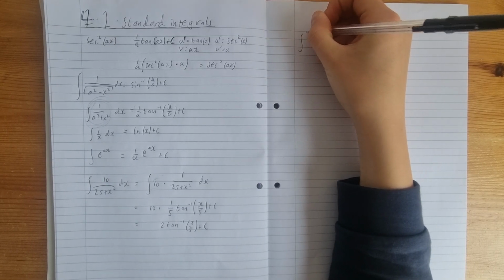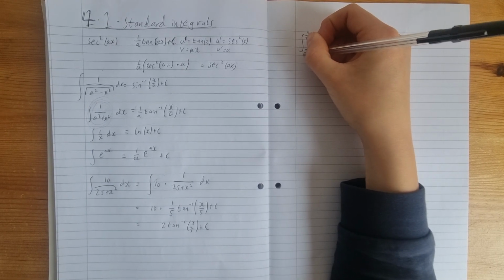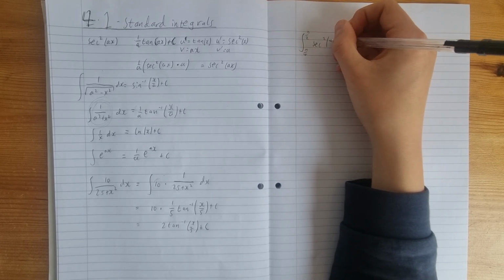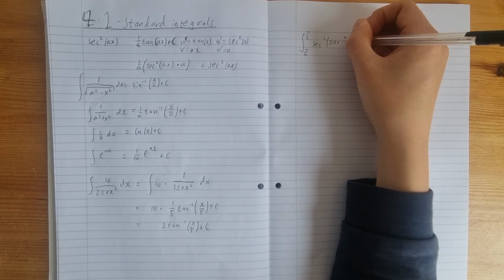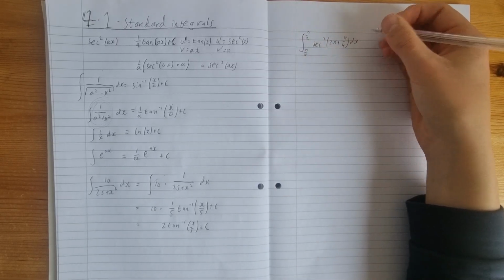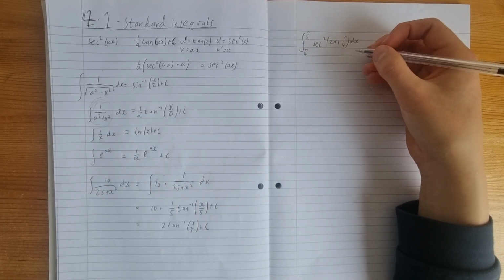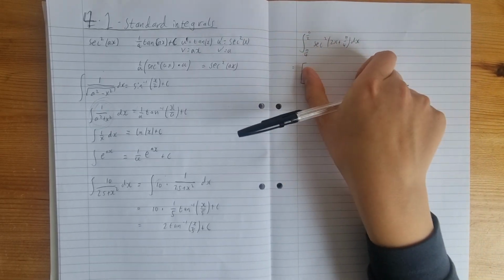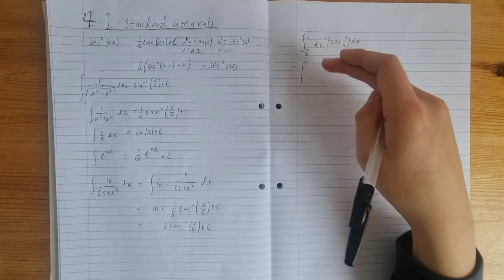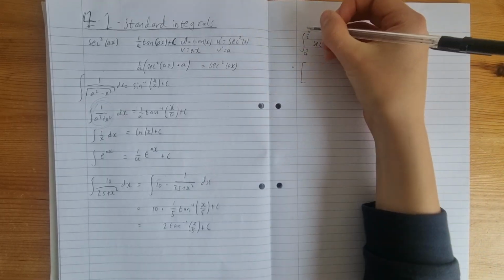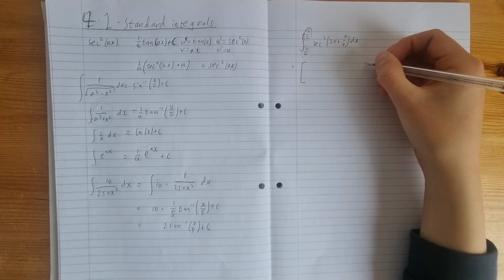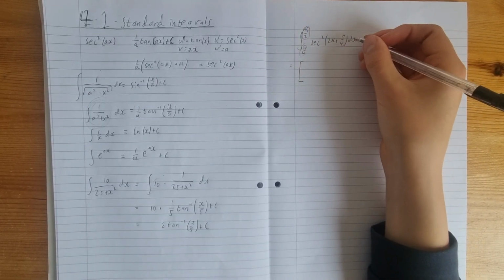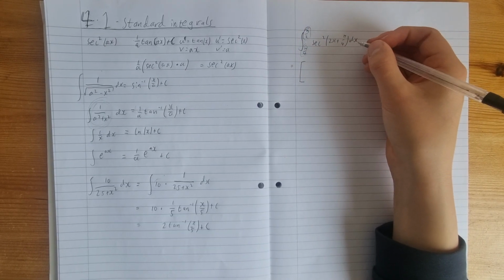So if we have the integral from pi over 4 to pi over 2, of secant squared of 2x plus pi over 4, we're integrating it with respect to x, then this is going to be equal to, so remember we put square brackets, inside we put the actual integral, and then we put the borders at the end of the brackets. So, the integral of secant squared of 2x plus pi over 4.